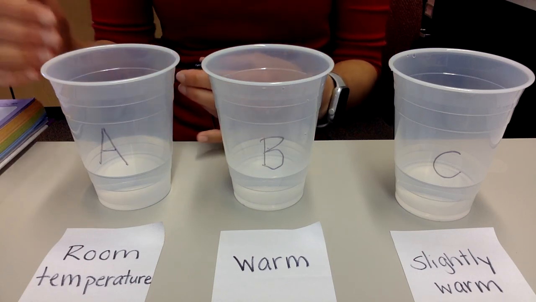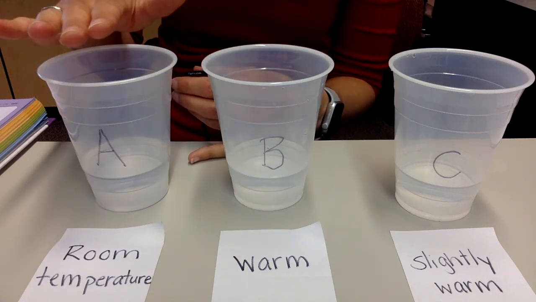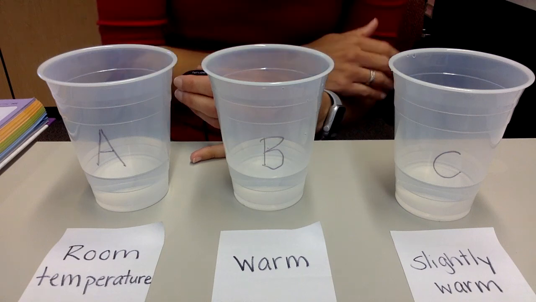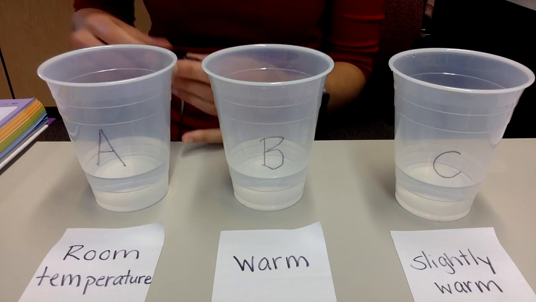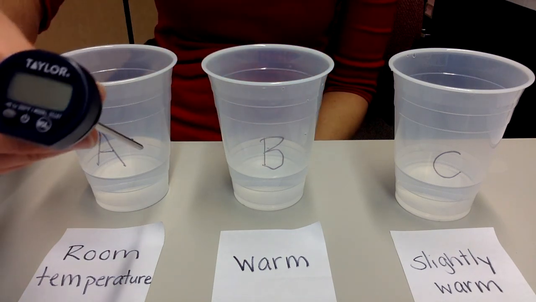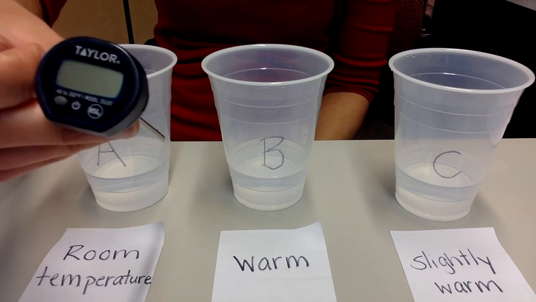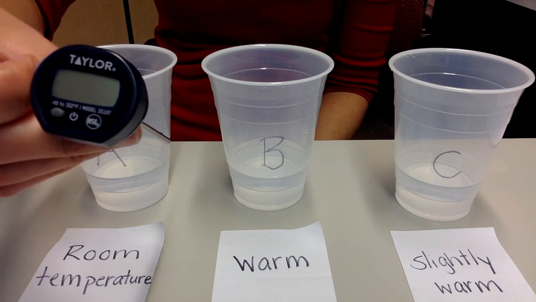For example, if a student in our class did the first part of the experiment and touched each type of water, maybe their results would be different, because that's just the way that you feel about it. But a thermometer is going to give you an exact number that you can easily compare, and all observers will obtain the same result.